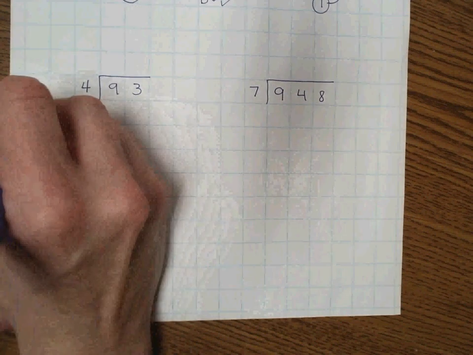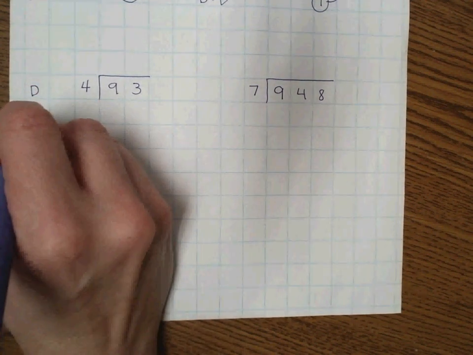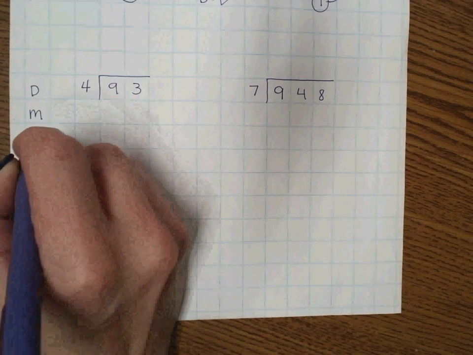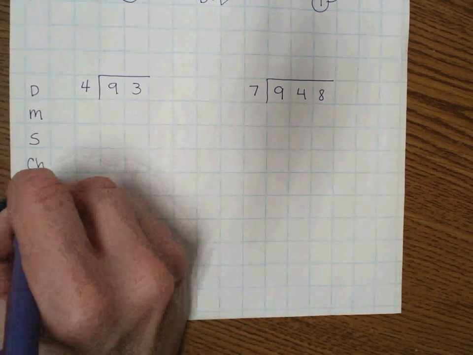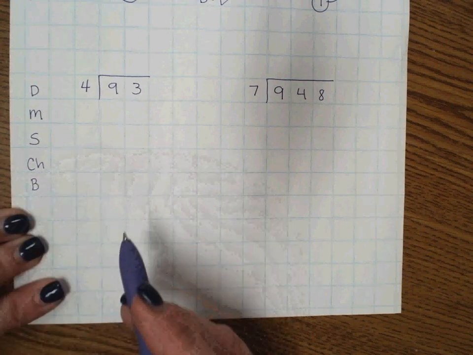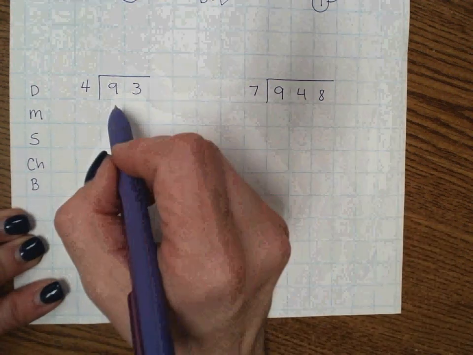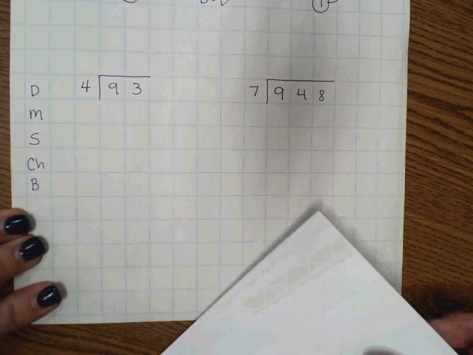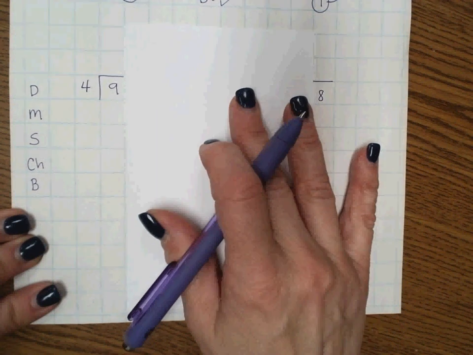Again, off to the side, I will write my HELP acronym. D for divide, M for multiply, S for subtract, CH for check, and B for bring down or bring up. Does McDonald's serve cheeseburgers? So remember, we do this one digit at a time, so we've got 93 divided by 4.